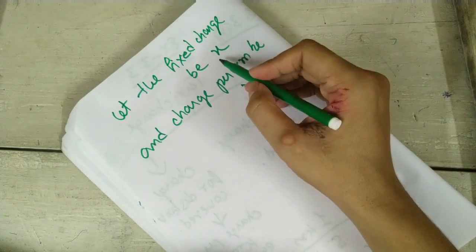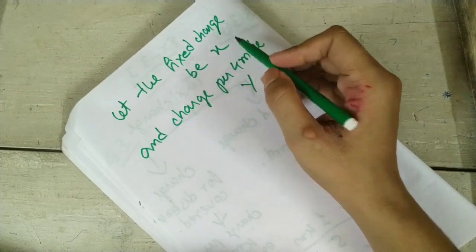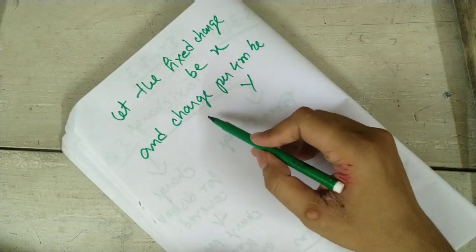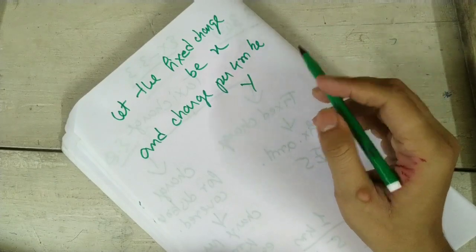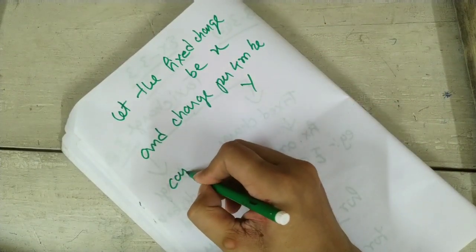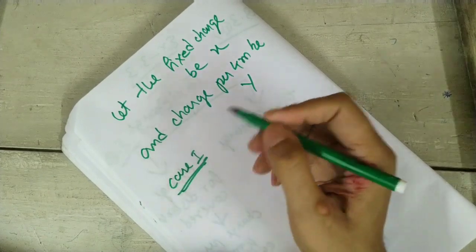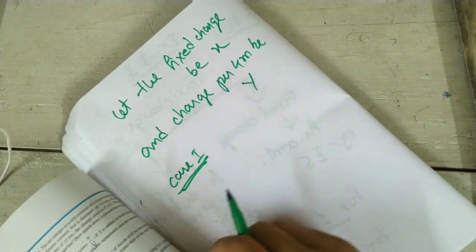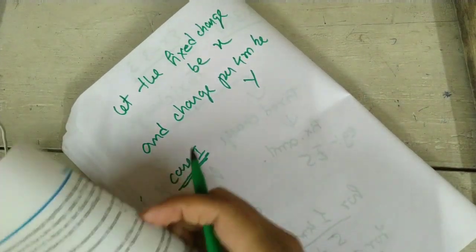One variable is x, which denotes the fixed charge, and another variable is y, which denotes the charge per kilometer. Now, from the question we have to find two equations. We have to find the two equations by reading the question. See what is given here.